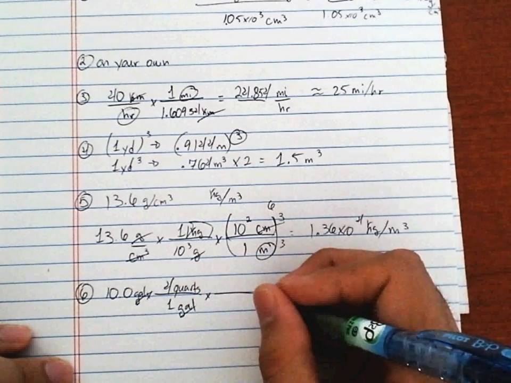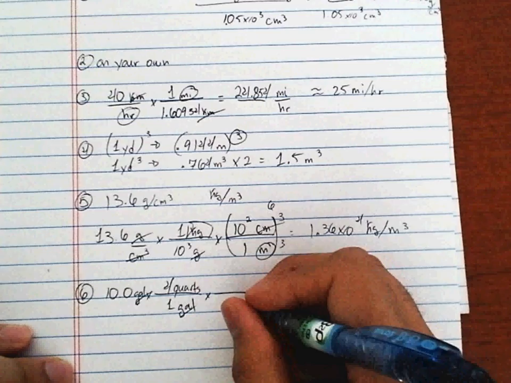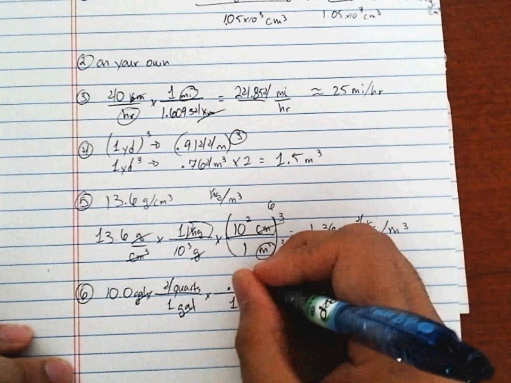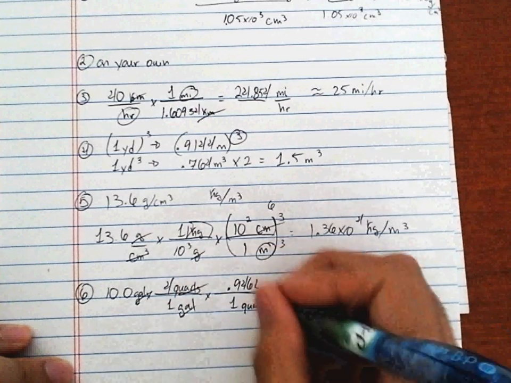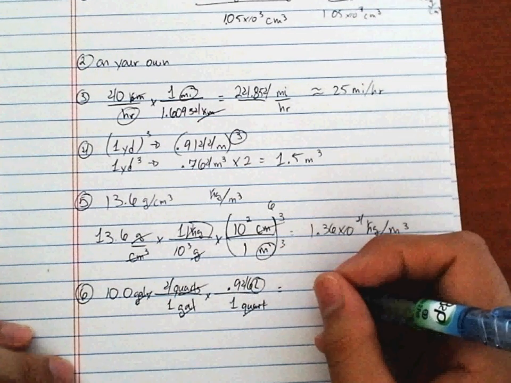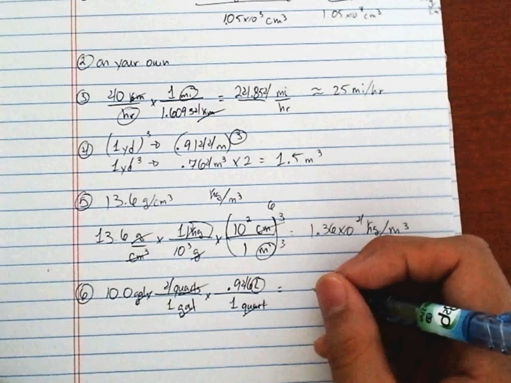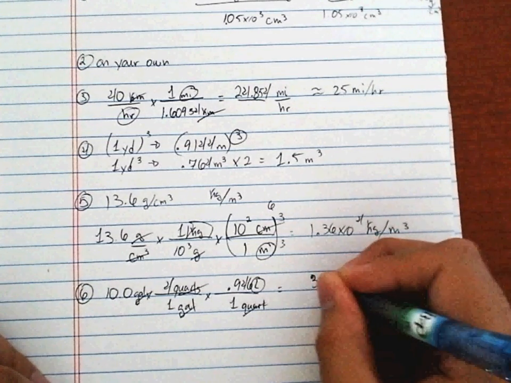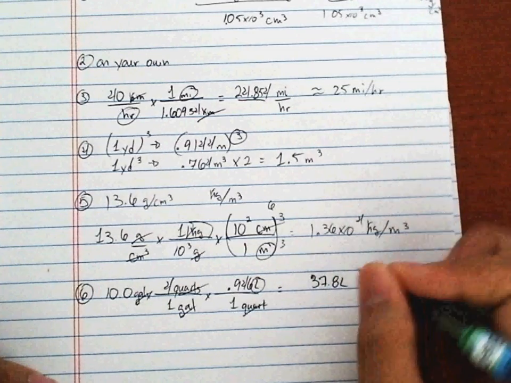Gallons will cancel out. I'm left with quarts. In 1 quart, I have 0.946 liters. Quarts cancel out. And I'm left with liters, which is what I want. So I'm going to do 10 times 4 times 0.946. That equals 37.8 liters.